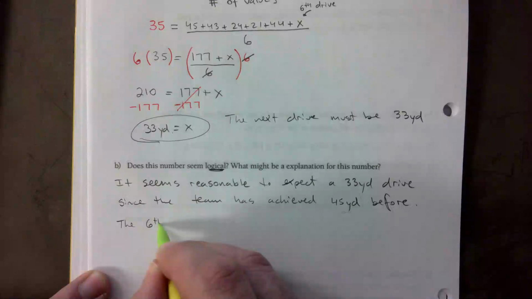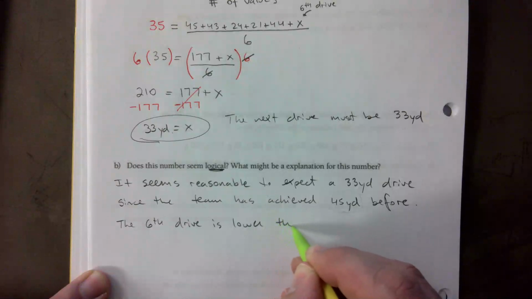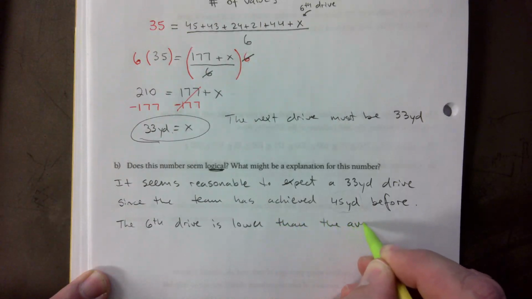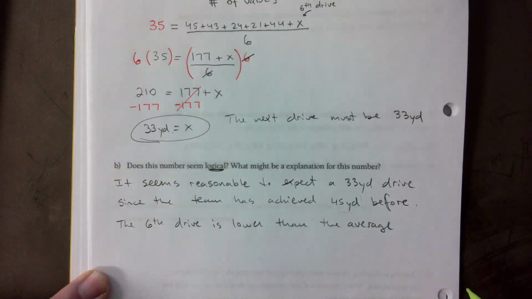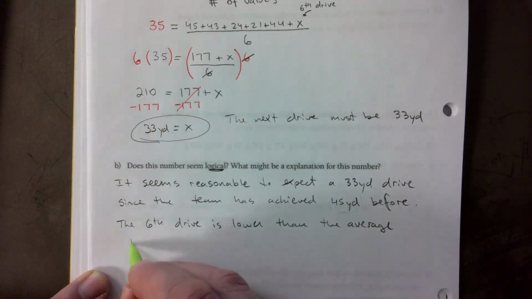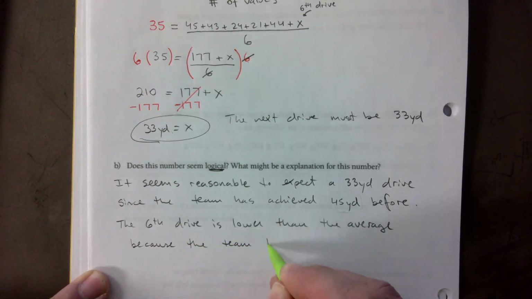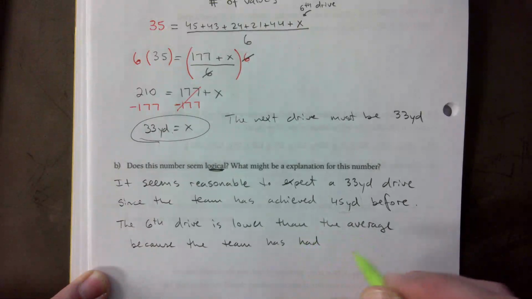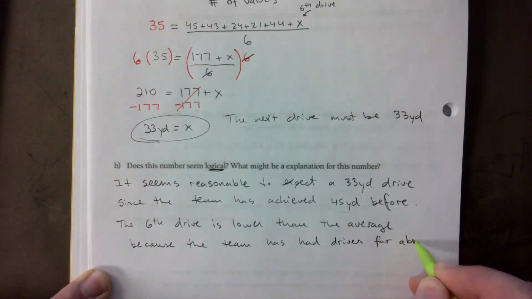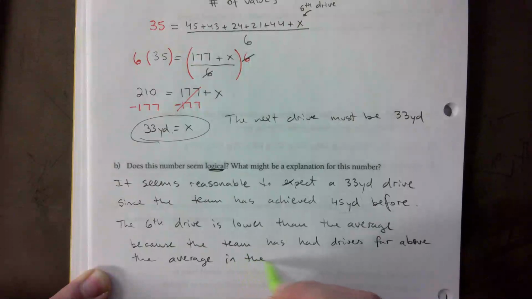The sixth drive is lower than the average, right? The sixth drive is lower than the average because the team has had drives far above the average in the past.